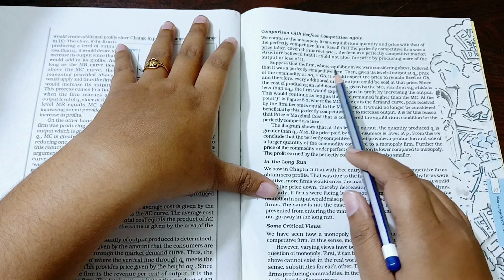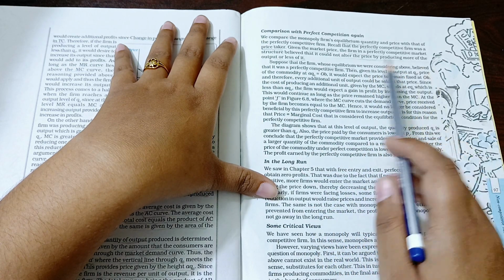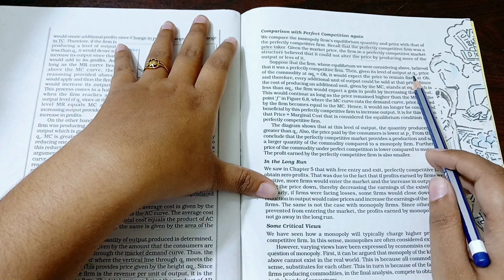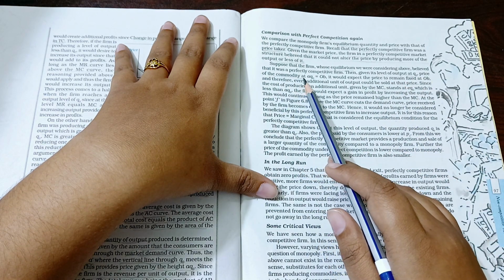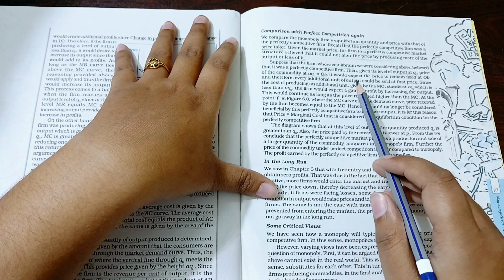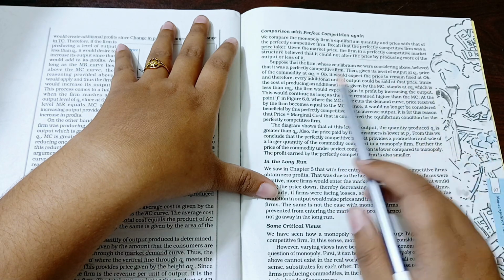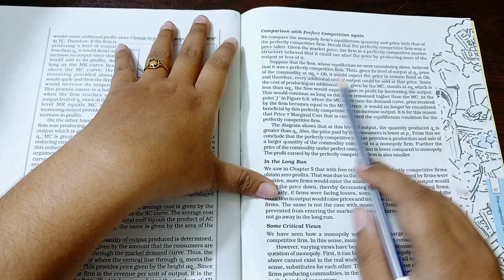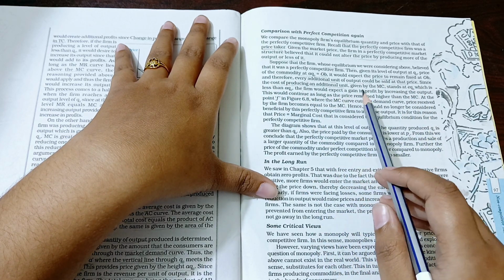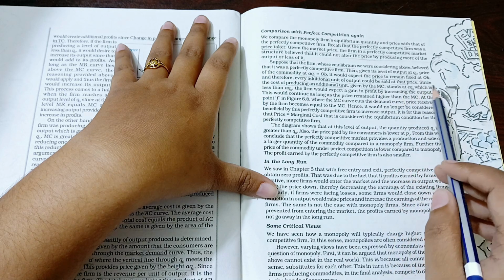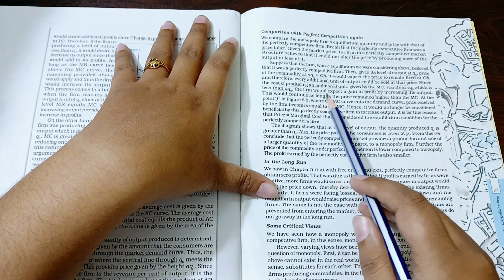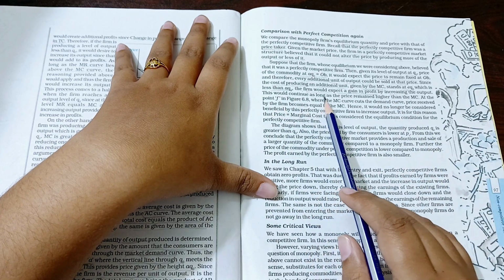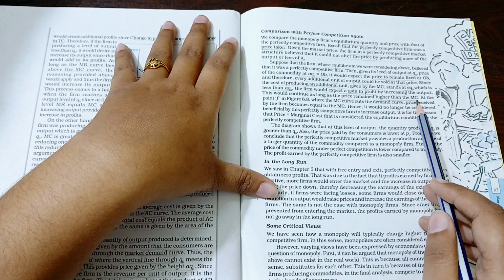Suppose that the farm whose equilibrium we were considering above believed that it was a perfectly competitive farm. Then, given its level of output at Q0, price of the commodity at AQ0 equals OB, it would expect the price to remain fixed at OB, and therefore every additional unit of output could be sold at that price. Since the cost of producing an additional unit given by the MC stands at a level less than AQ0, the farm would expect a gain in profit by increasing the output. This would continue as long as the price remained higher than the MC.